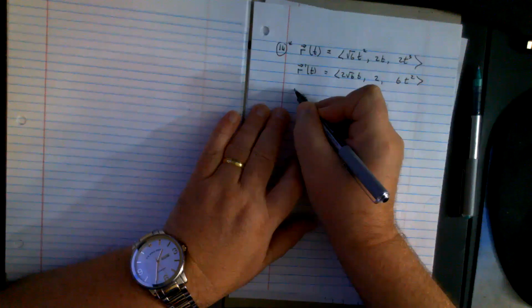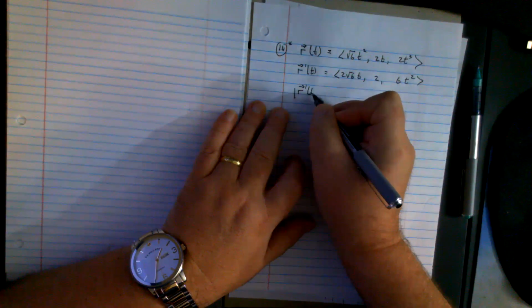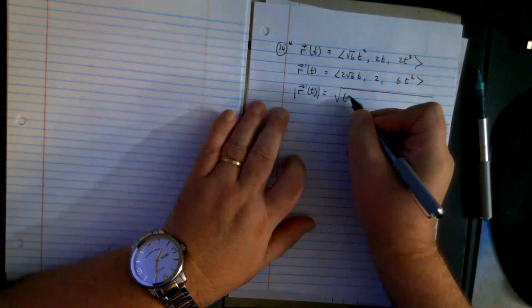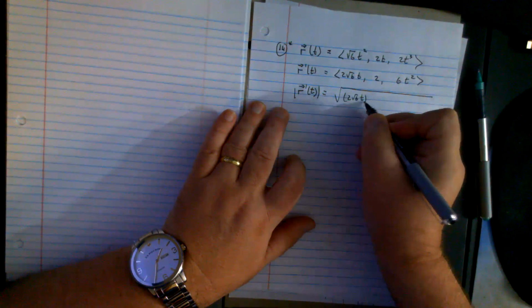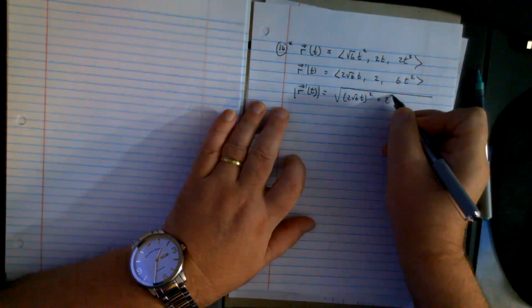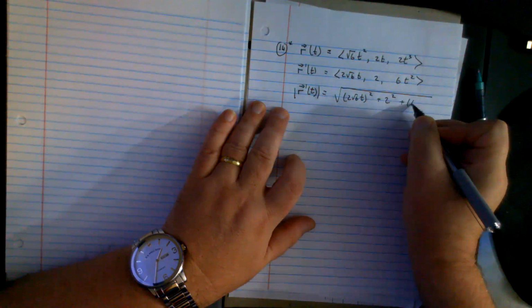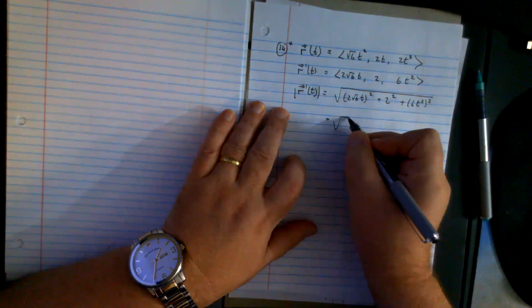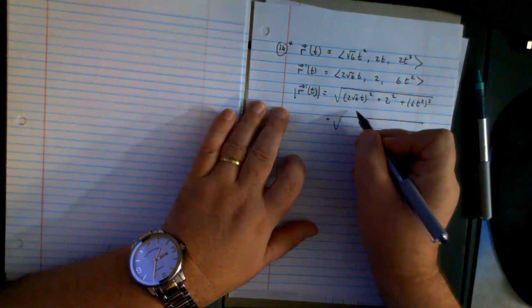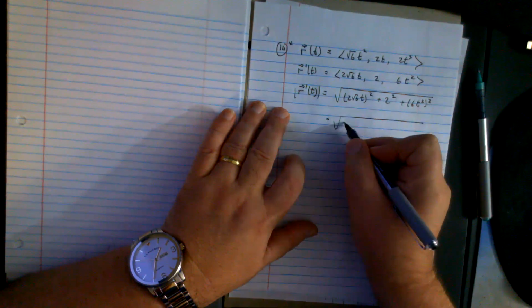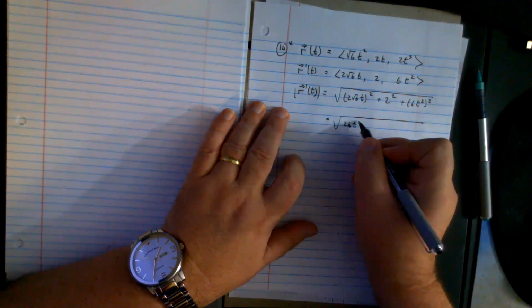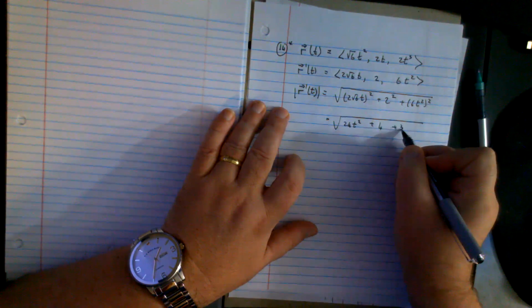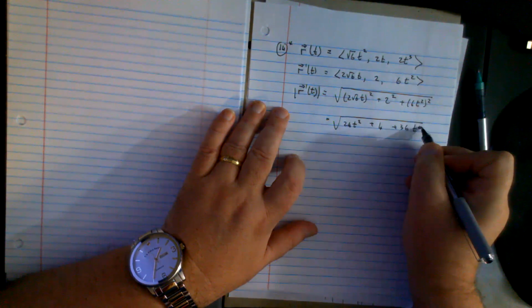So you find the magnitude. Now it's going to be 2 square root of 6t squared, 2 squared, 6t squared. And we're hoping that that'll simplify down. We shall see. That gets you 4, that gets you 6, so 24t squared. That gets you 4. And that gets you 36t to the 4.